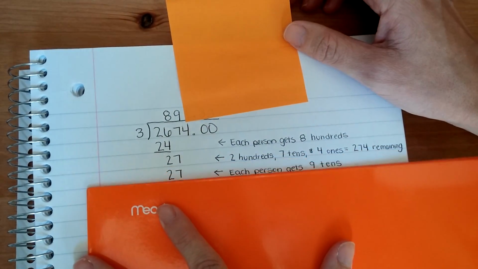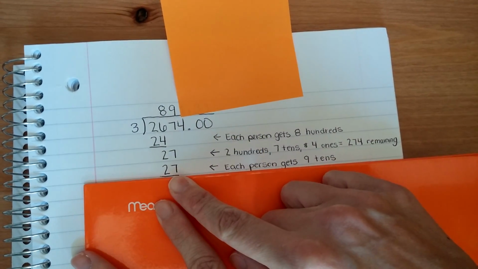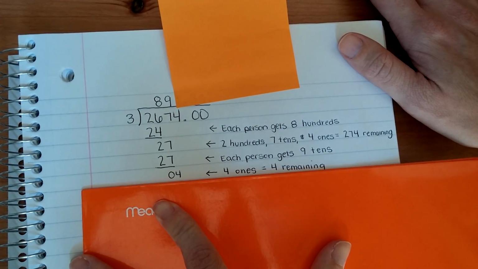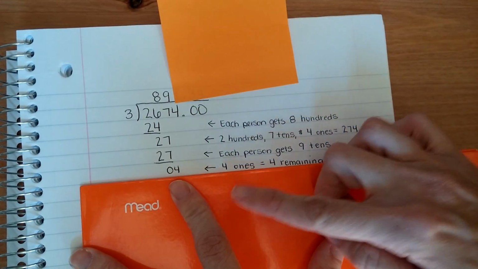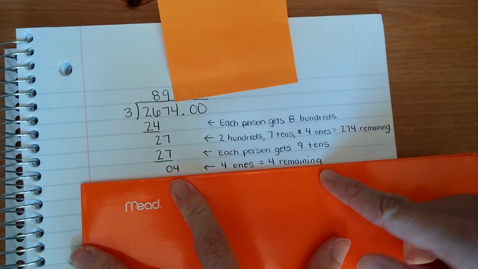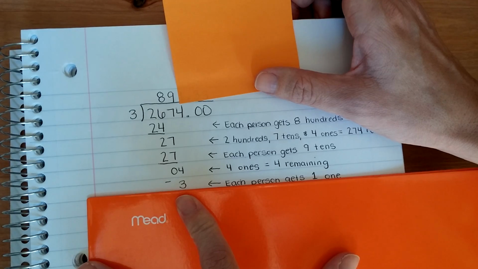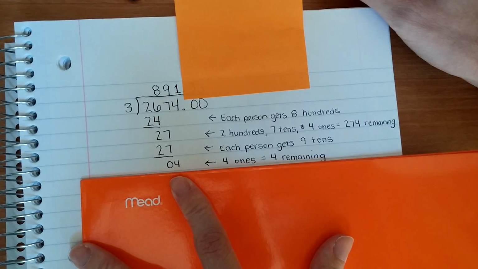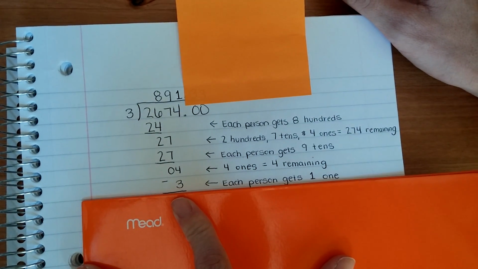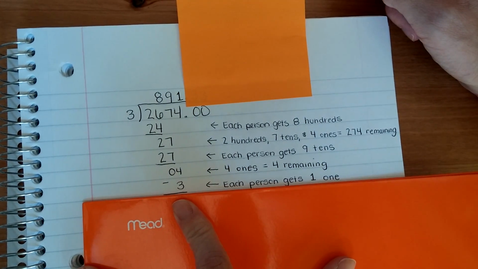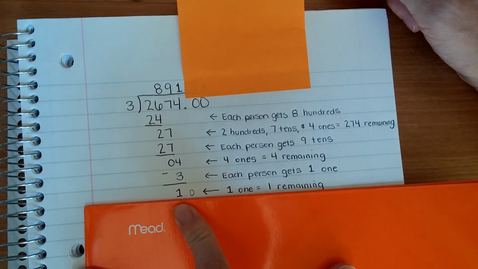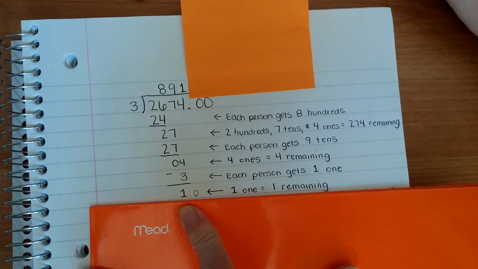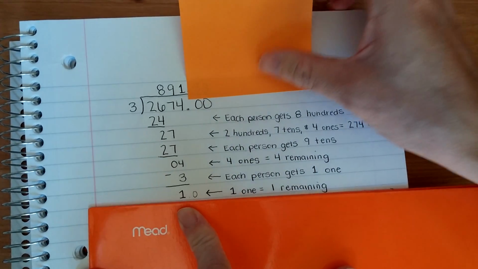That is 9. So 3 times 9 is 27, and that tells us each person gets 9 tens. Which then tells us, we bring down our 4, that there are 4 ones, equals 4 remaining. We know that 3 goes into 4 one time. So each person gets 1, which has a 1 remaining. We bring down our 0, and it tells us that we have 1, 1, which equals 10 remaining.